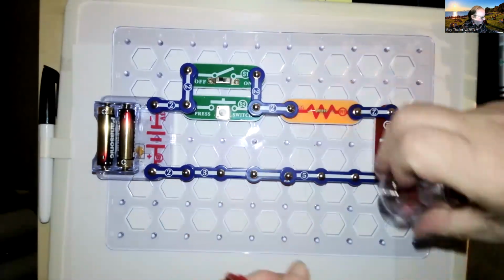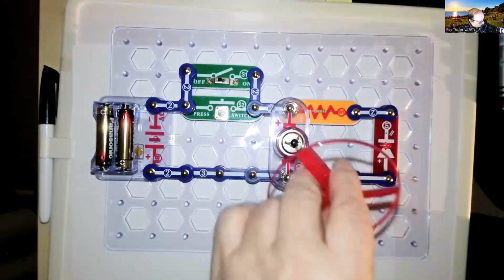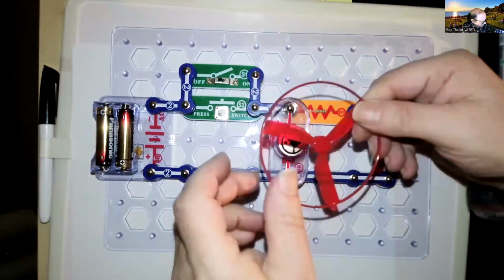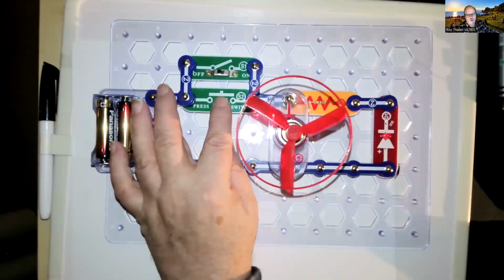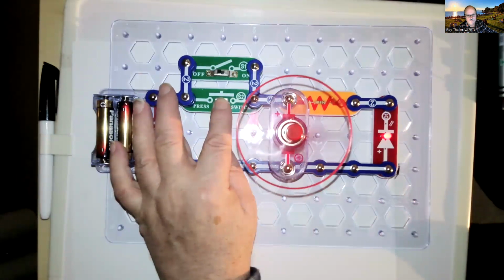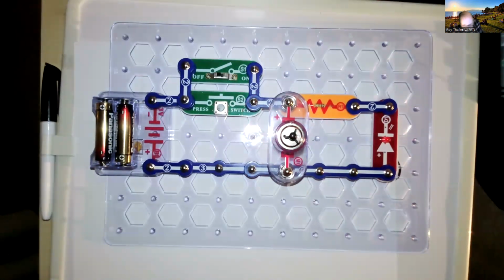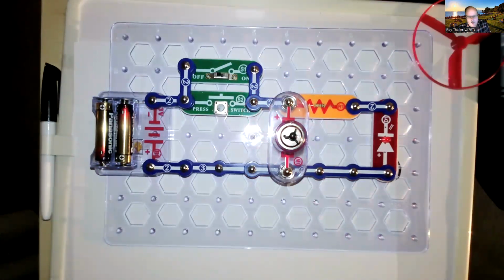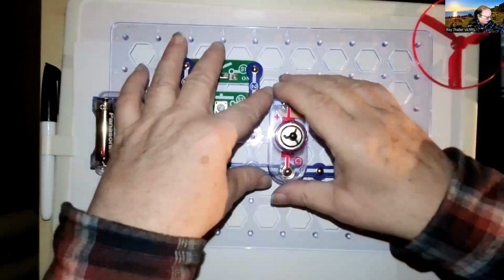So if I just reverse the motor and put this thing on again and press the button, it'll rotate in the opposite direction. But when I turn it off, the red thing will fly off. Oops. And that's the only way I can show how the motor rotates, because it looks the same on the camera.